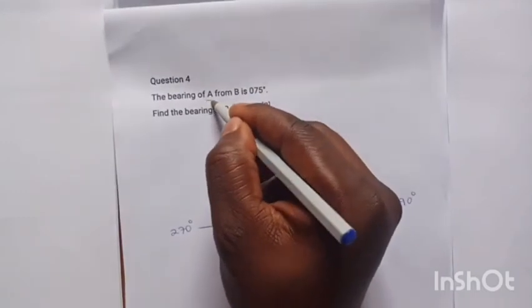We are now moving on to question number 4. It reads: the bearing of A from B is 075 degrees. Find the bearing of B from A. Right, so the first thing to do is to sketch 075 degrees on our compass.